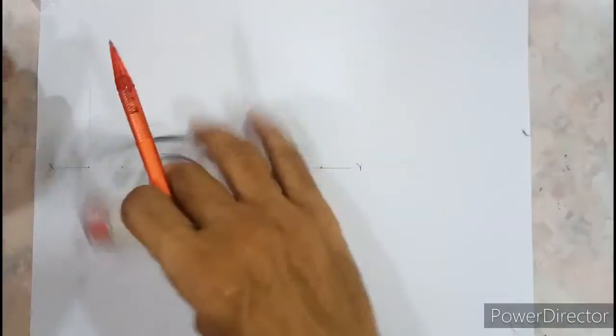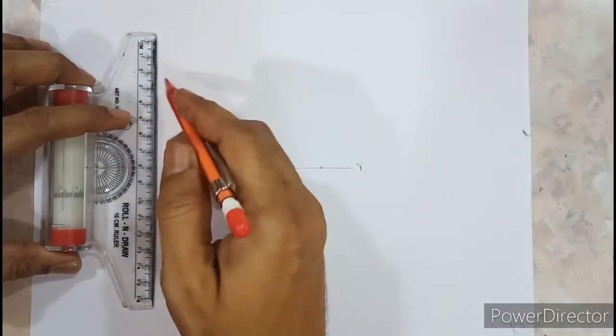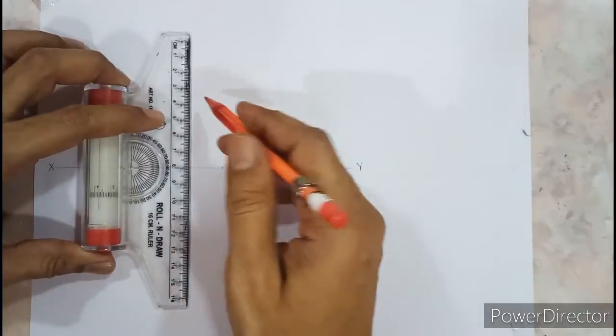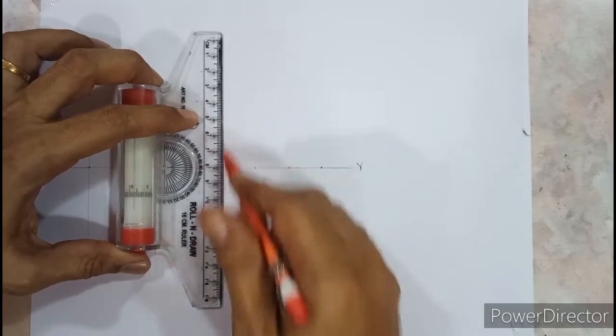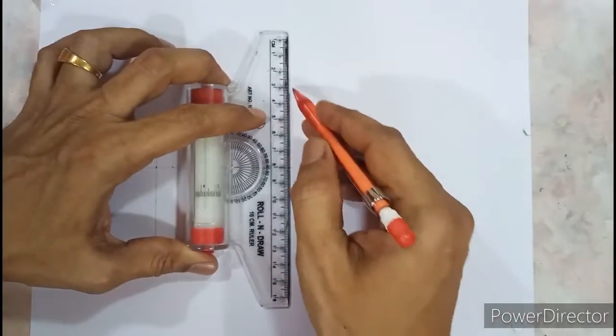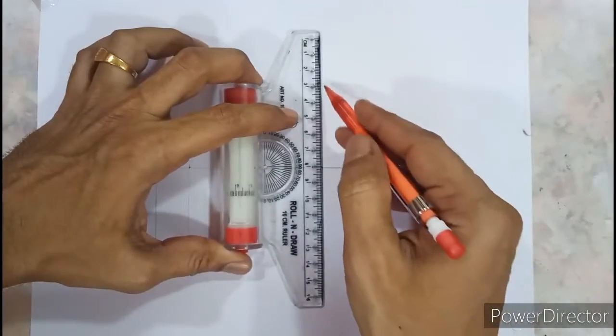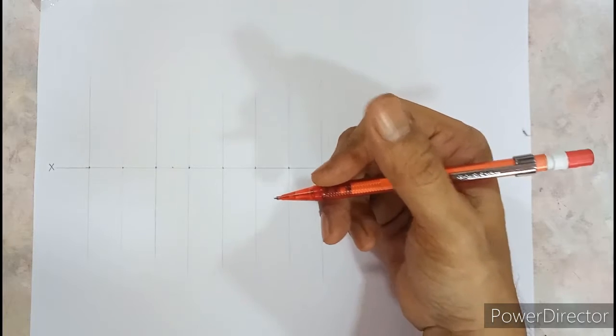Once it is ready, we can draw parallel lines by roller scale. So just quickly you need to draw this fast. You need to hurry up. So draw 8 such light projectors, approximately half up and half down.